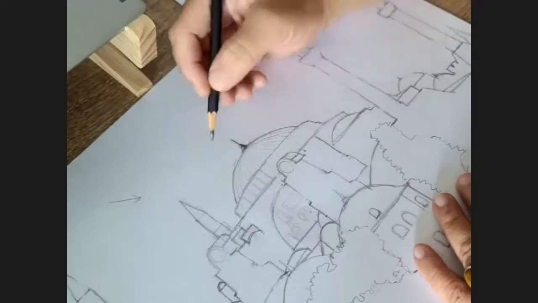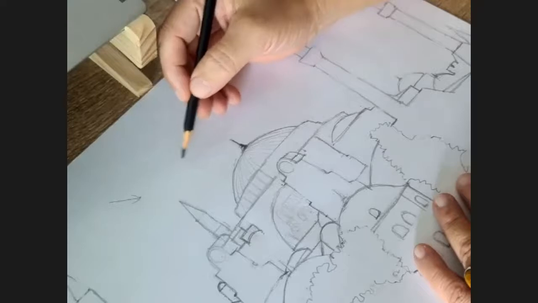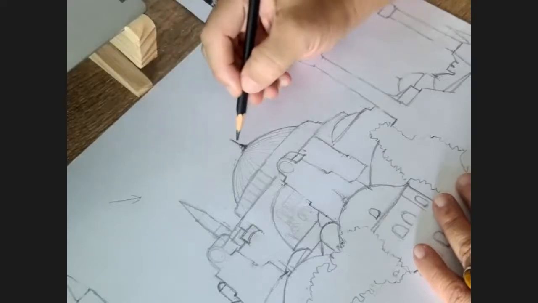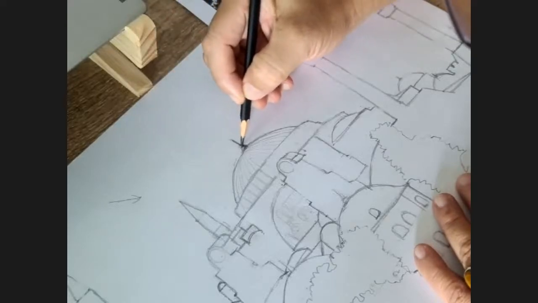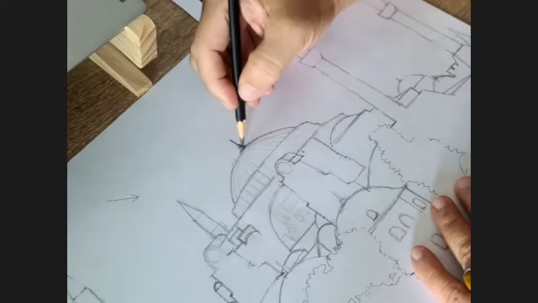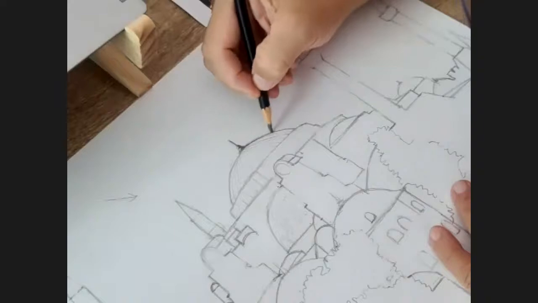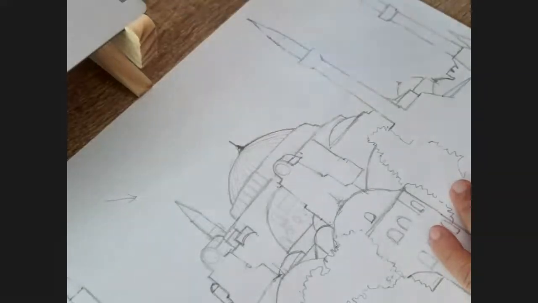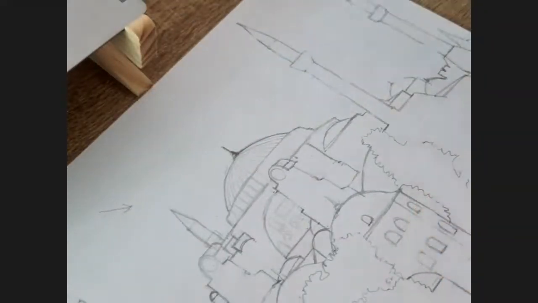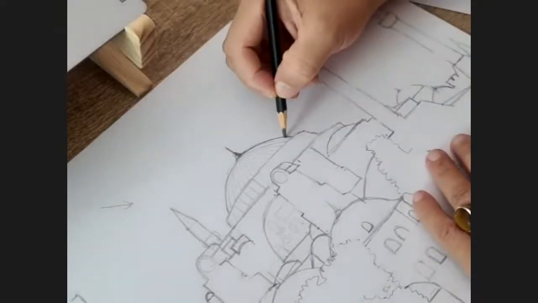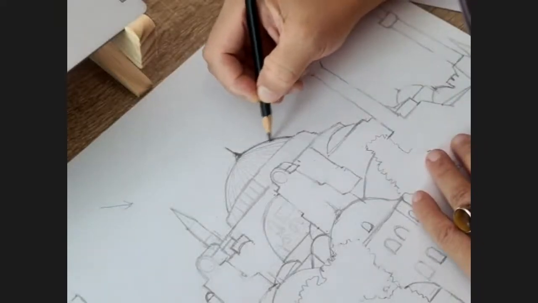Bear in mind the direction of the light is coming from this side, so whichever is on this side is going to be the shadow, a darker area. So this is what I'm trying to do now. I'm gonna make this area slightly darker.